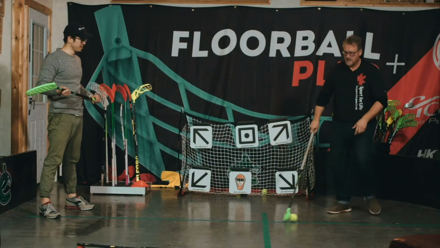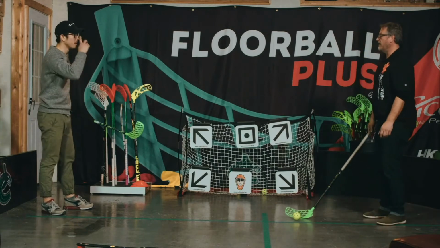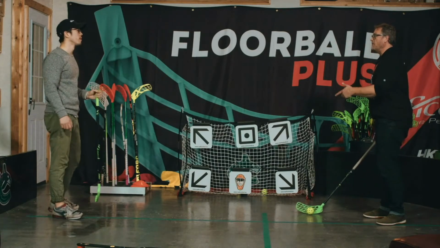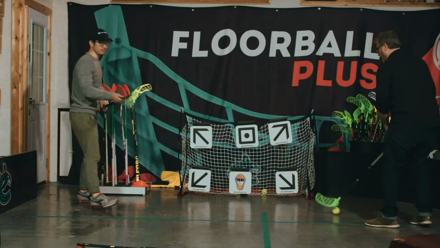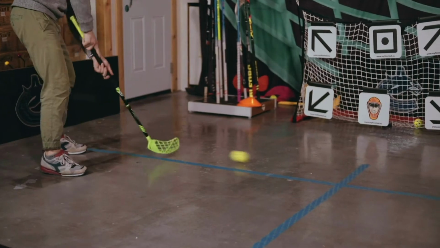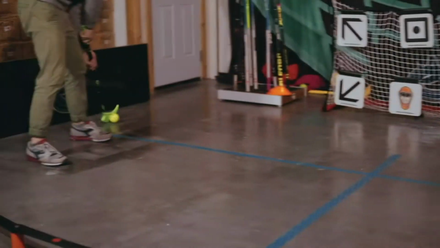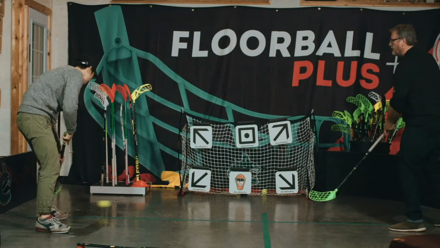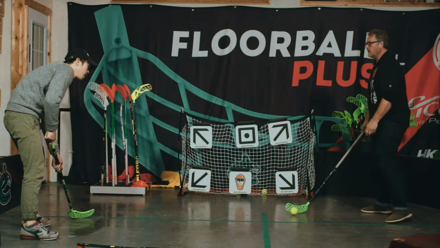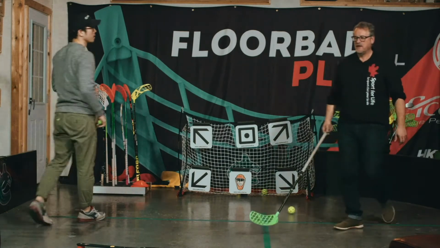Cool. So, that was good. We can do this. Actually, I was going to say let's do a couple of backhand passes. Sure. Moving off the backhand. Yeah. Another way we can move the ball instead of just forehand. Okay. So that's one. That's down.